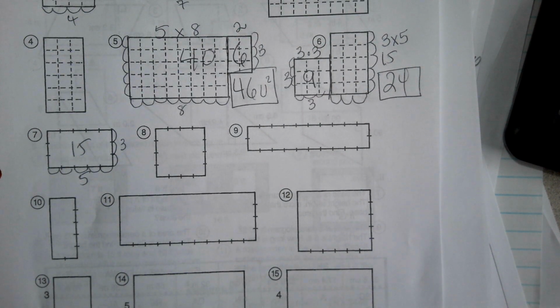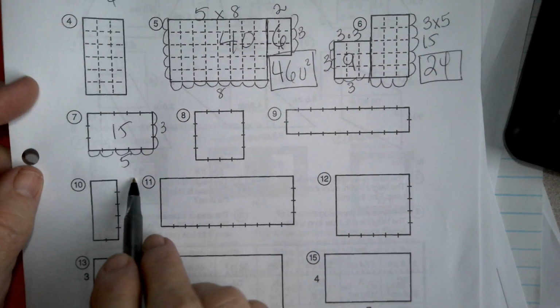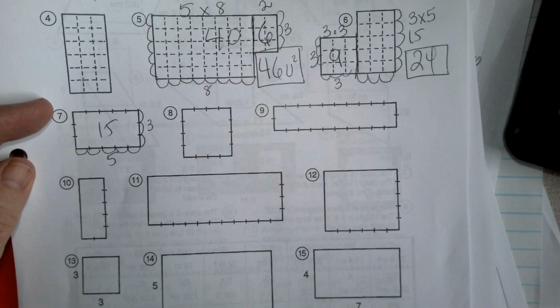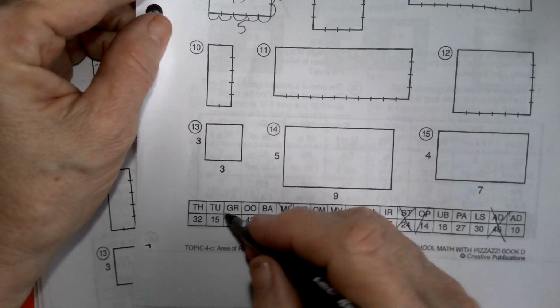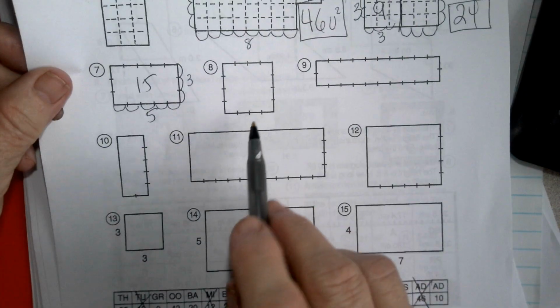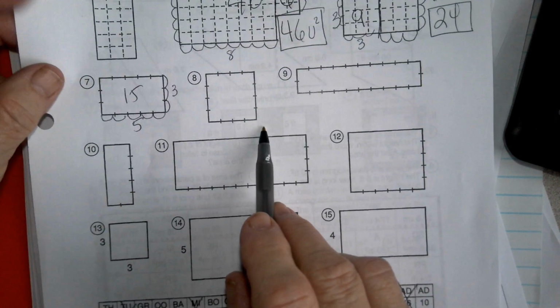Okay, so on this one, this is 15. Did I cross off the 15? No, right here. All right, so what are the units on this one, the number 8?